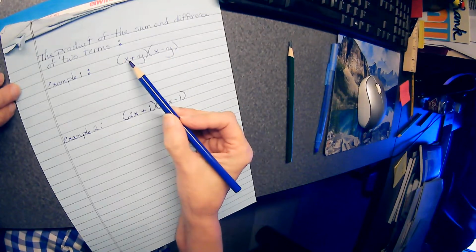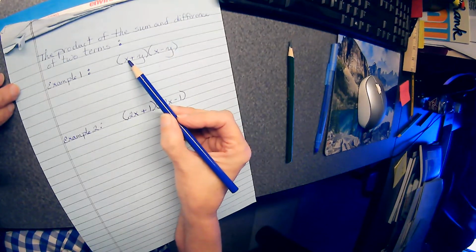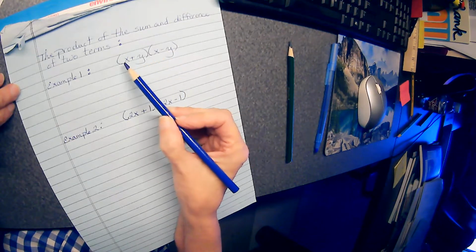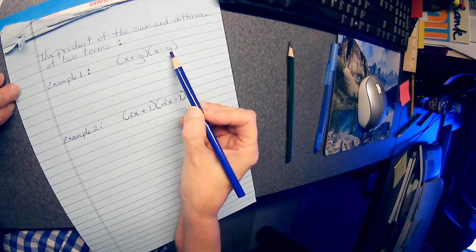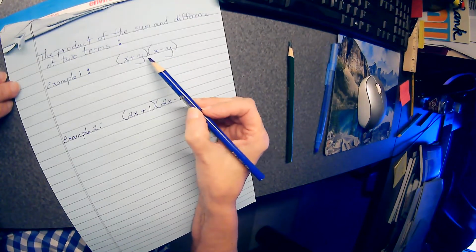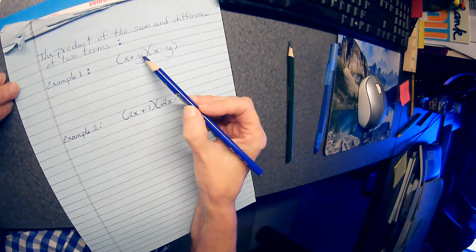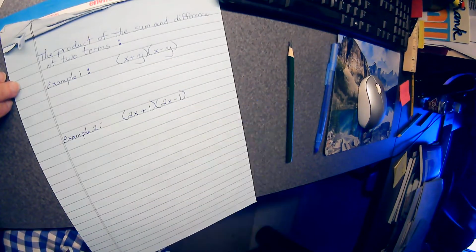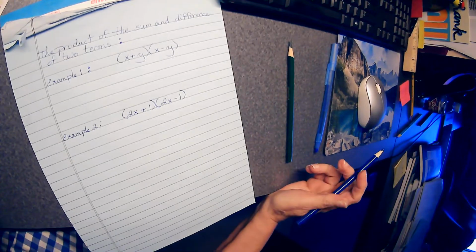But I have to multiply this first term times each of these, x times the y and x times the negative y, and then I have to multiply the y times each of these, y times the x and y times the negative y. So let me show you the method for doing this.